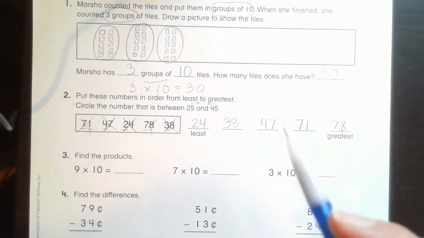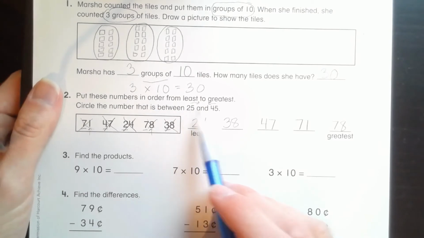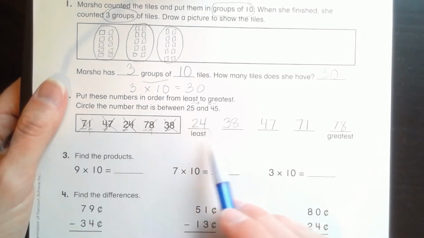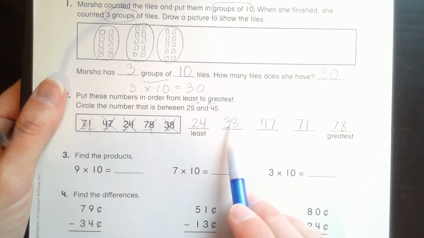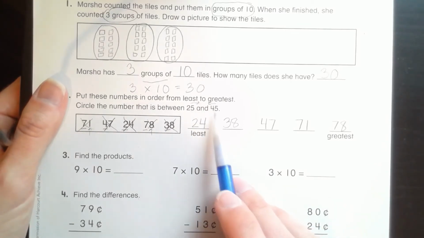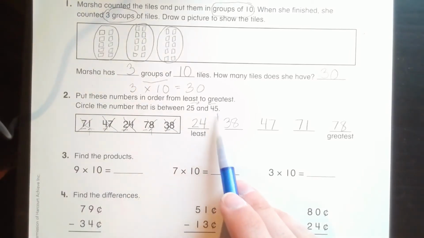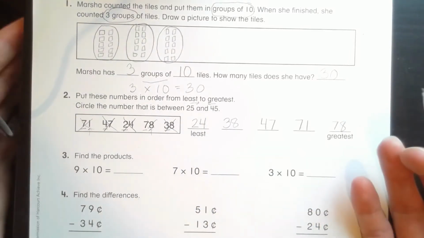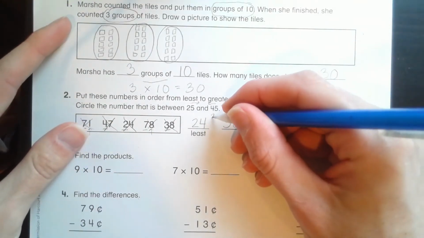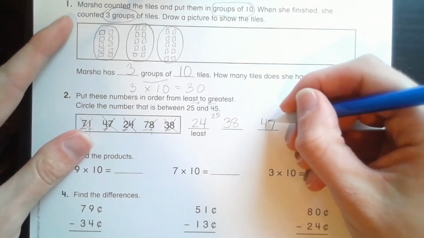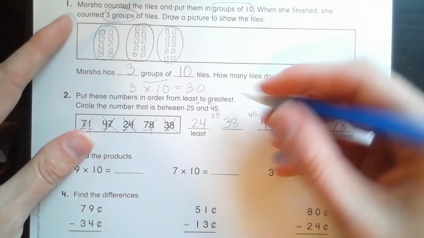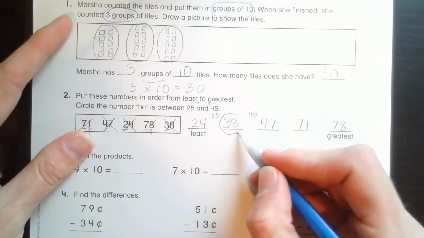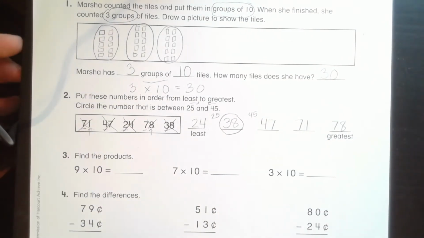What about 38? Oh, sorry, I mixed up what I was saying. So circle the number between 25 and 45. So it has to be bigger than 25. This is not bigger than 25. Is 38 bigger than 25? Yes, it is. Let's check if it's smaller than 45. Is 38 smaller than 45? Yes, it is. So 25 would go somewhere here. 45 would go somewhere here. Because look, 45 is smaller than 47. So 38 is between these two. We would be circling 38. Sorry, that explanation got a little confusing.